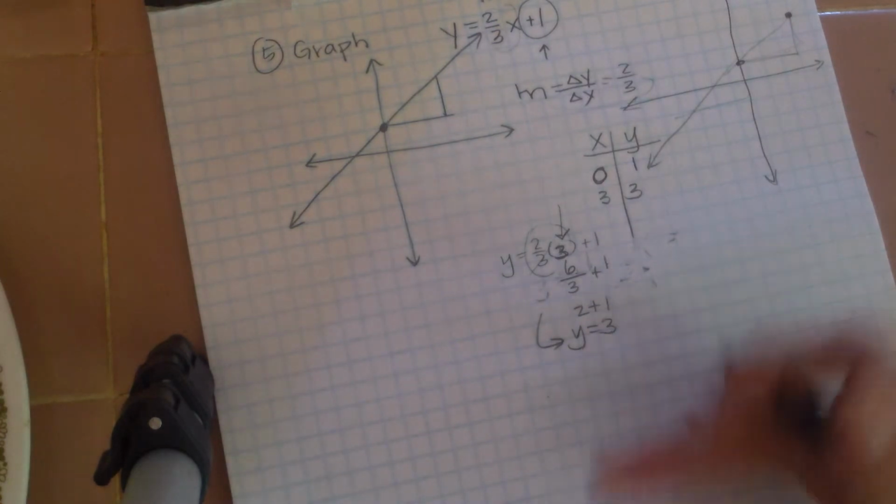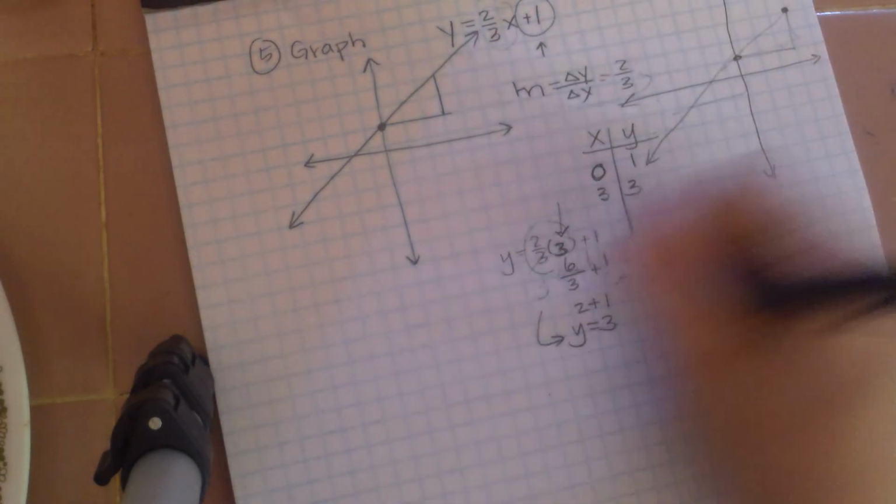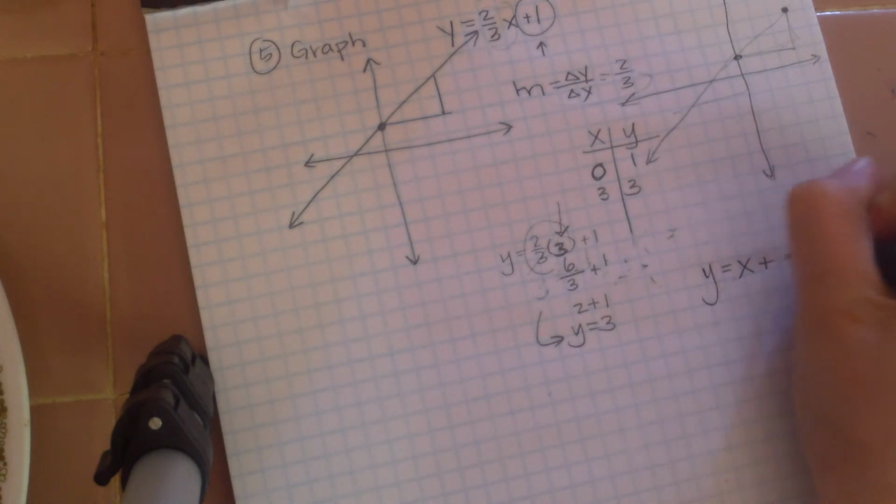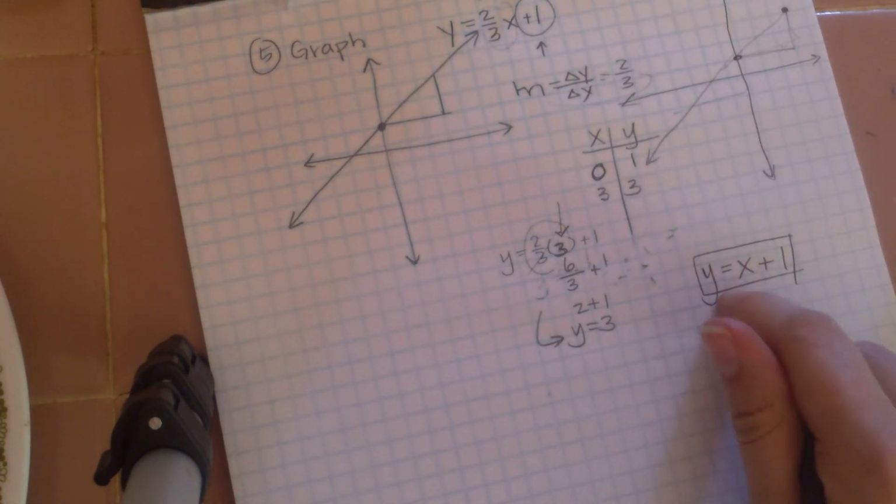I want you to try graphing for me now. The line y equals x plus 1. This one right there, try graphing that.